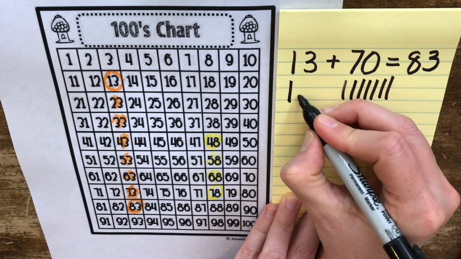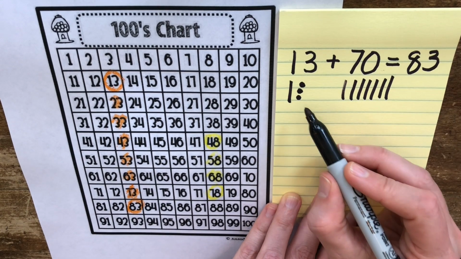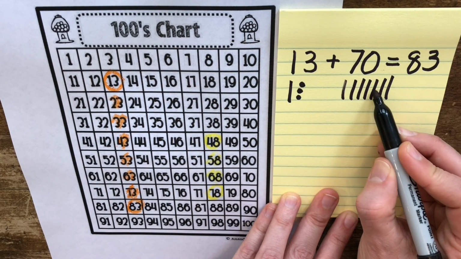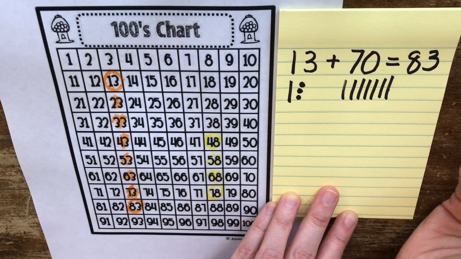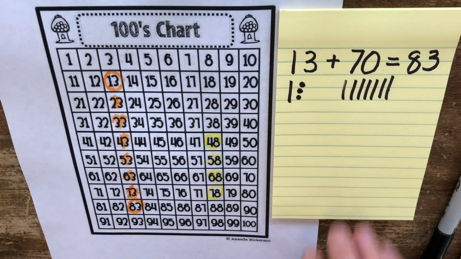And I'm just going to do the quick pick real quick, my friends. It's just a habit I have, and we know it's 3, 13, 23, 33, 43, 53, 63, 73, 83. All right, my friends, let's try one more.